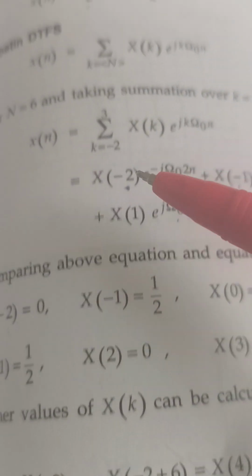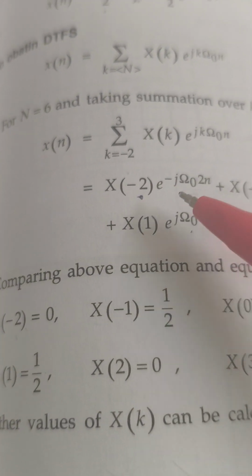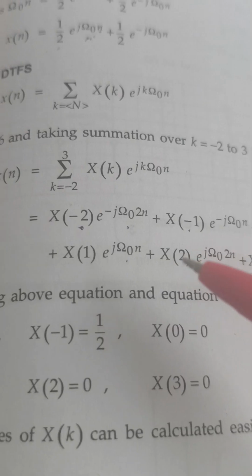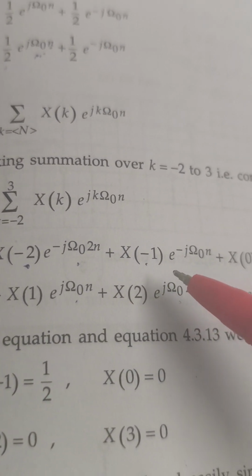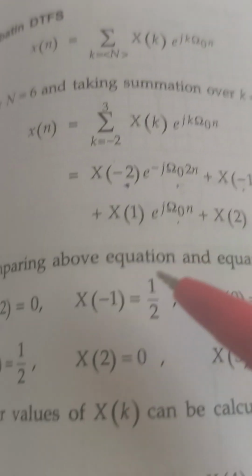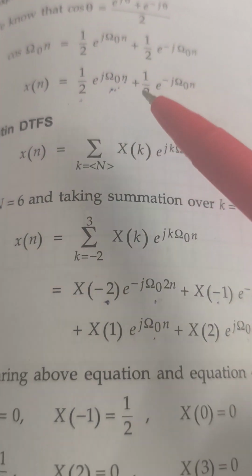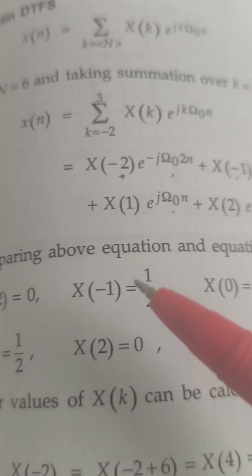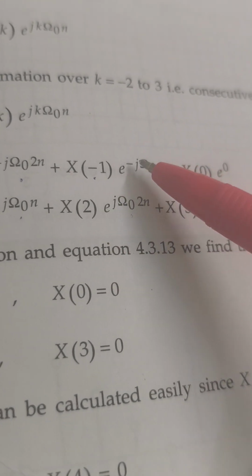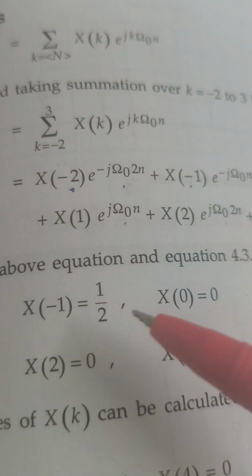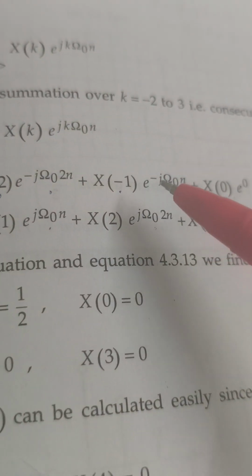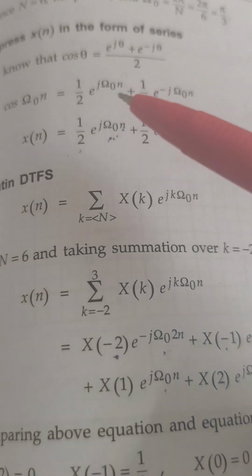Suppose you see here in this expression, x of minus 2 e raised to minus j omega naught 2n, we don't have any such term in this expression. Then consider x of minus 1 e raised to minus j omega naught n. Therefore, x of minus 2 is taken as 0, because no such term is there in this signal. Then x of minus 1: comparing this expression with one of these expressions, we see x of minus 1 e raised to minus j omega naught n.